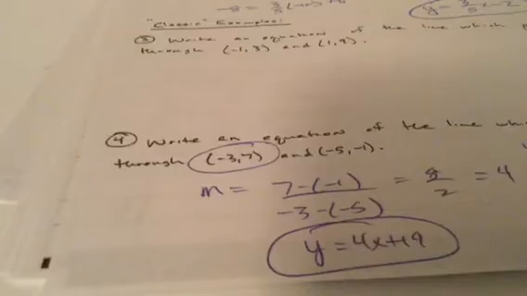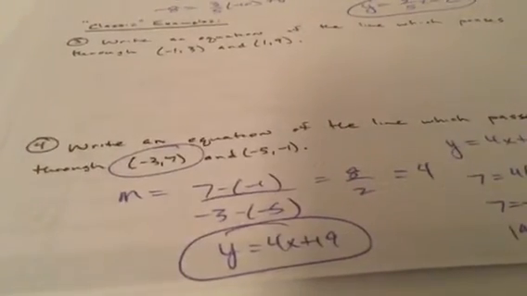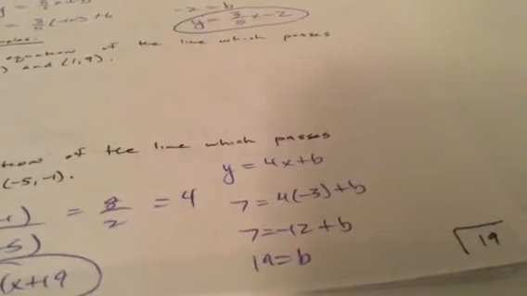Then on 5, write an equation of the line which passes through negative 3, 7 and negative 5, negative 1. So your slope is 4. Y equals 4x plus b. B is 19.